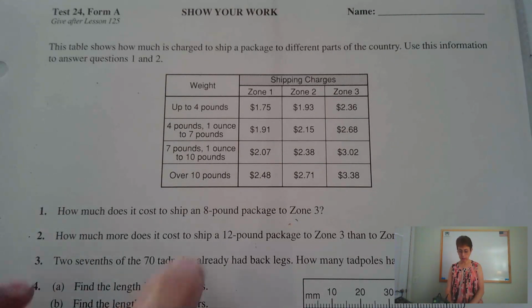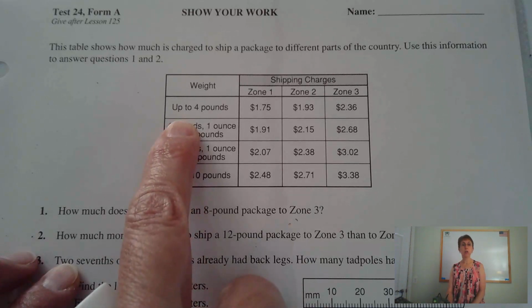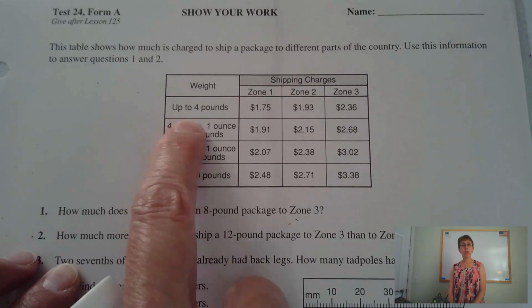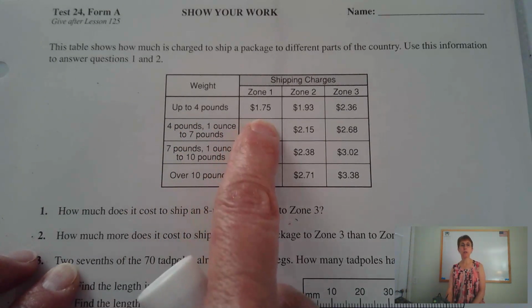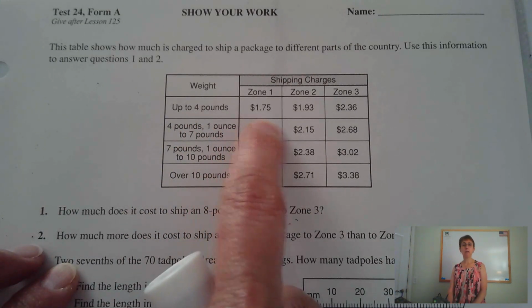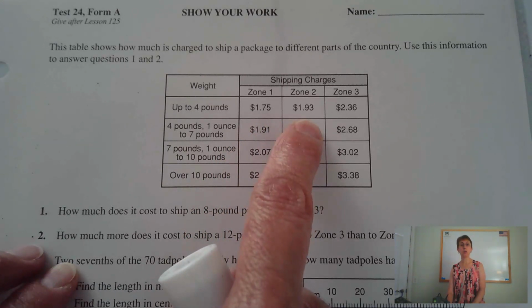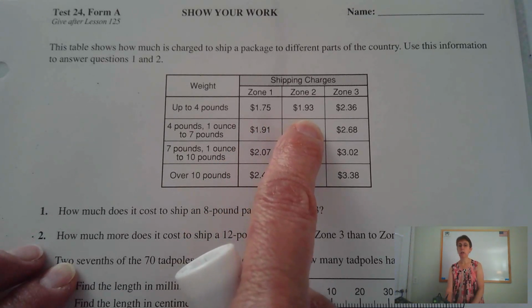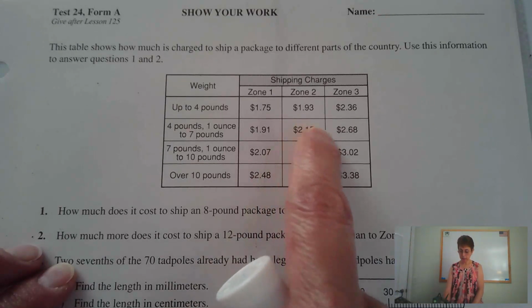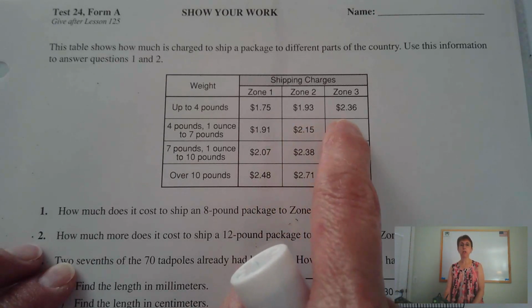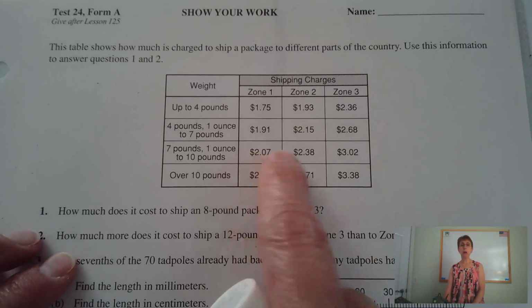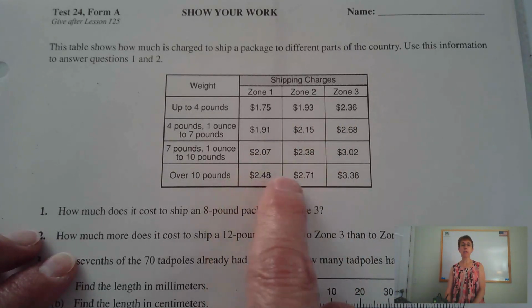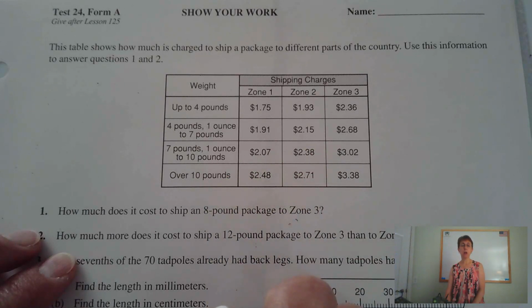In each of these zones, you have to consider the weight of the package. A package up to 4 pounds going to the first zone would cost $1.75. That same package, if it was mailed to Zone 2, would cost $1.93. And if it was shipped to Zone 3, it would cost $2.36. That's why you have the different amounts, because in the different zones, those packages would cost different amounts of money to send.